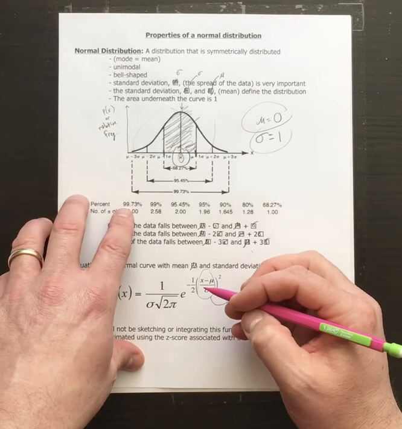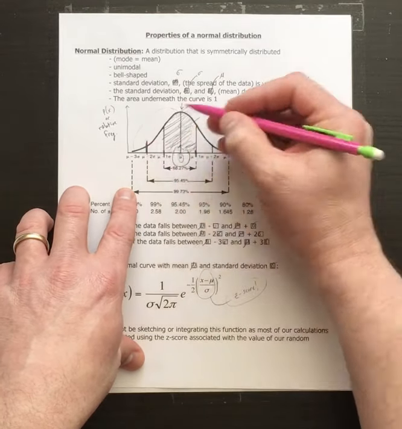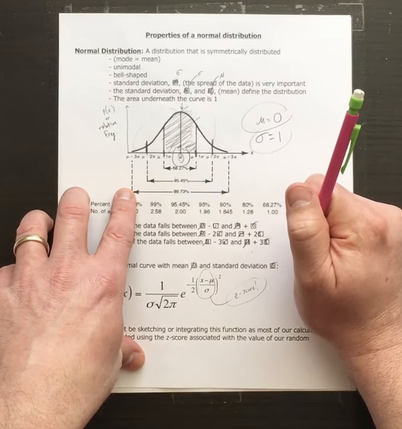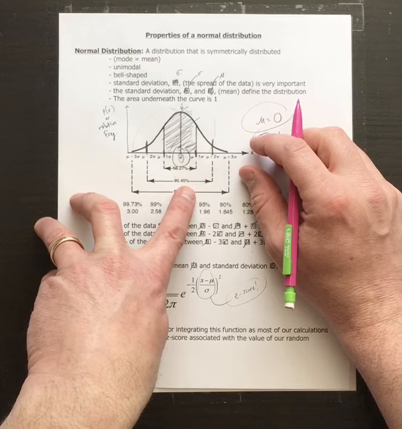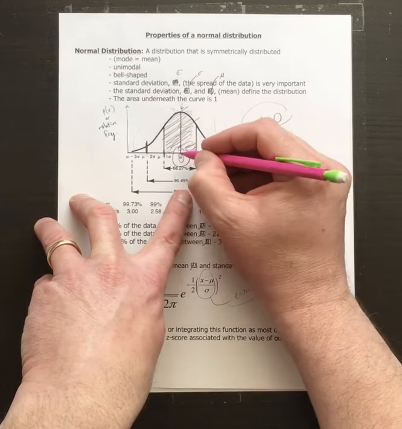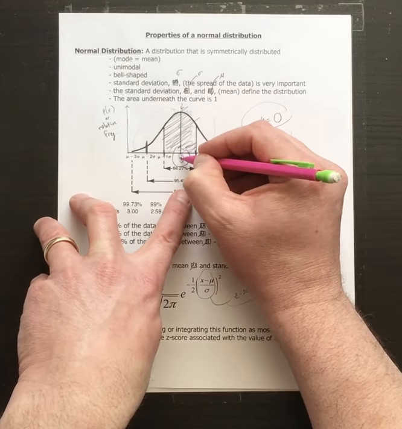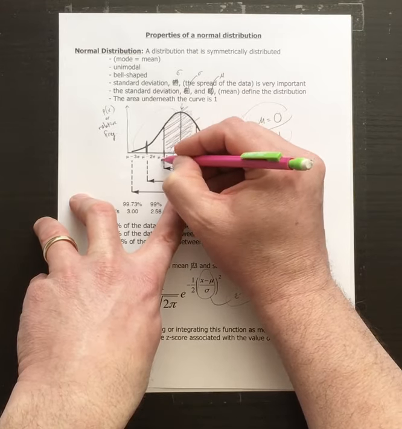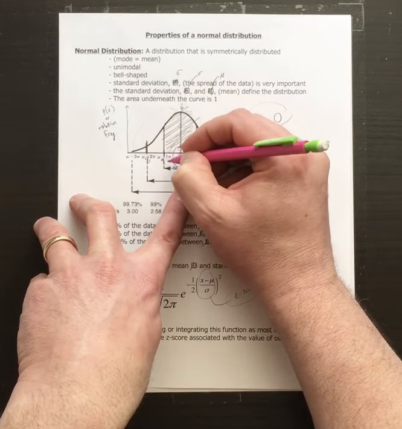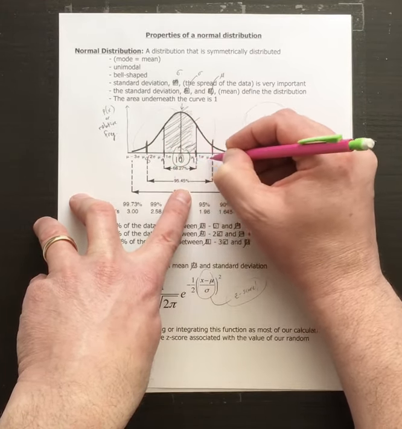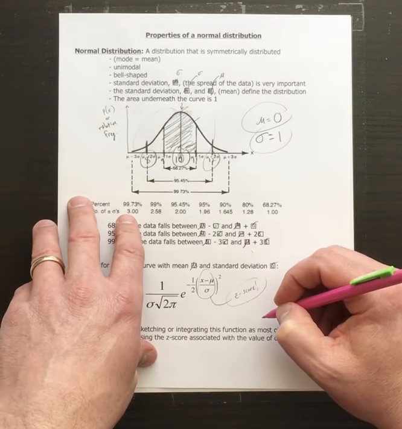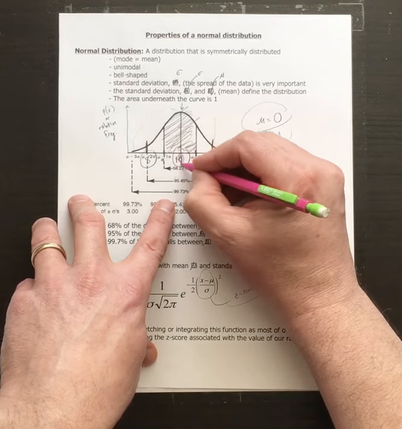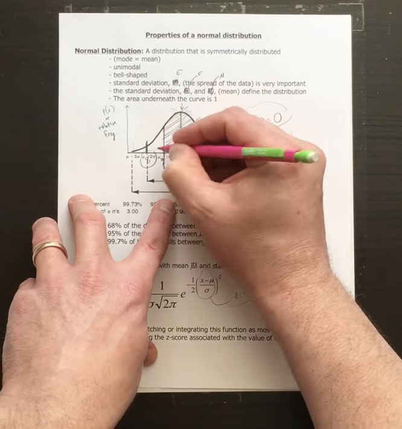Okay, another interesting feature is going 2 above or 2 below. Let's say the Chihuahua average mass is 8 pounds and the standard deviation is 1. This would be 9 and 10, and below the mean, 7 and 6.